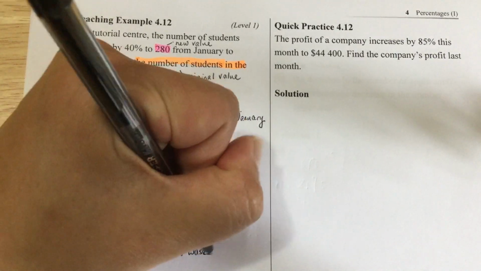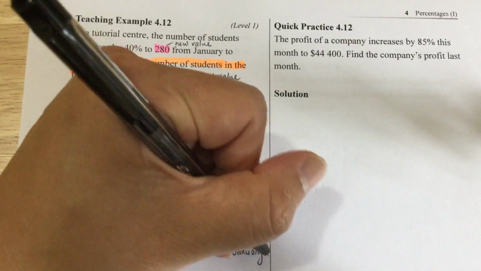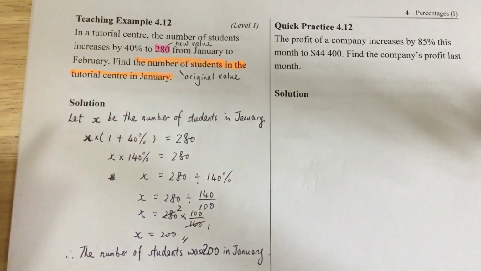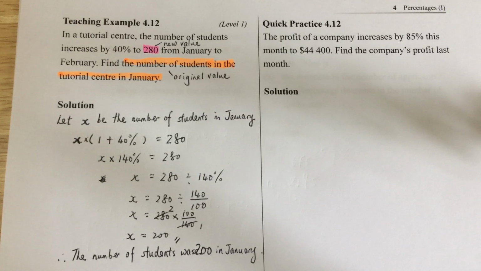Now we have finished teaching example 4.12, and this is your turn. I'll give you 30 seconds to do the quick practice 4.12 by yourself first.